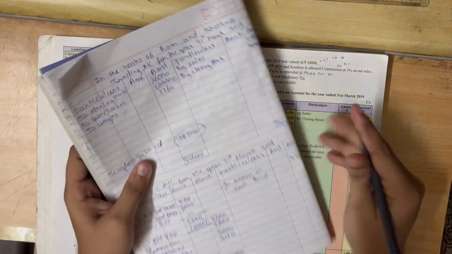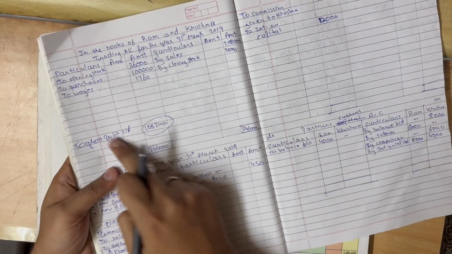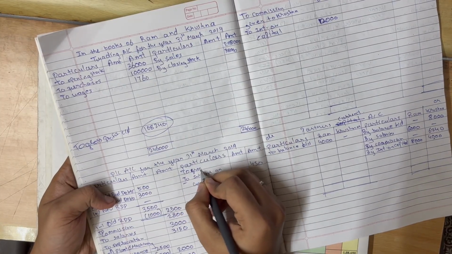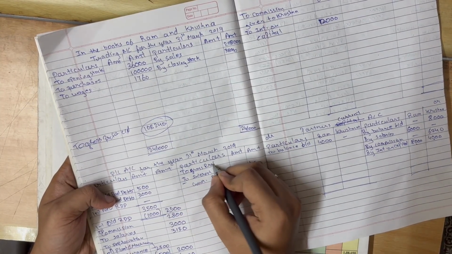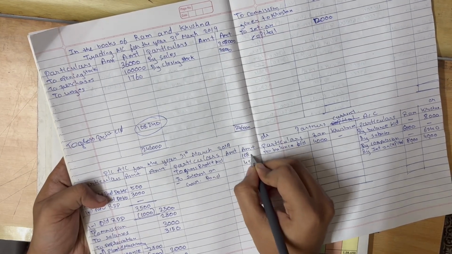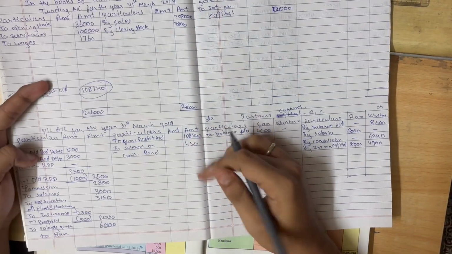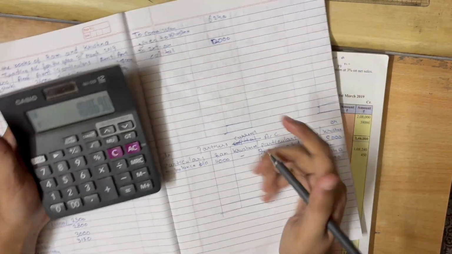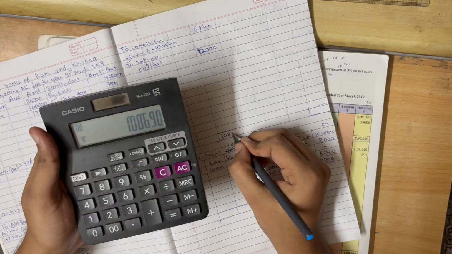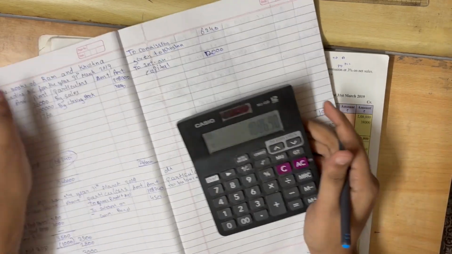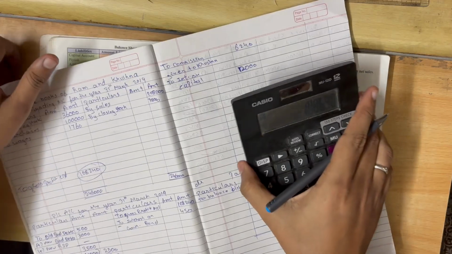Now we'll put this gross profit here. So we'll get by gross profit brought down, which is 1,08,240 rupees. Now we'll add 450 first, so we'll get 1,08,690 rupees.